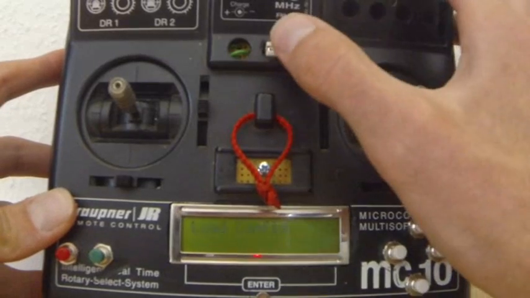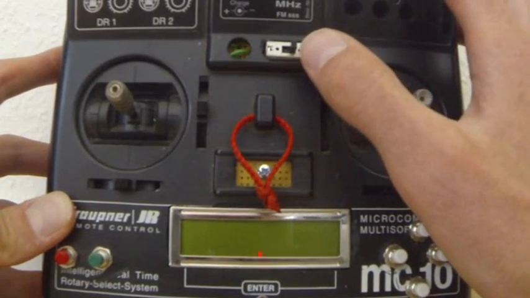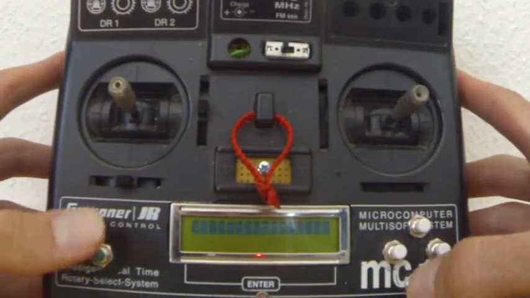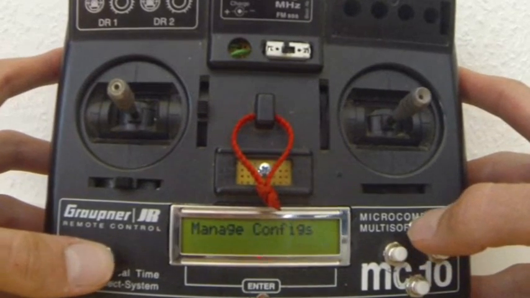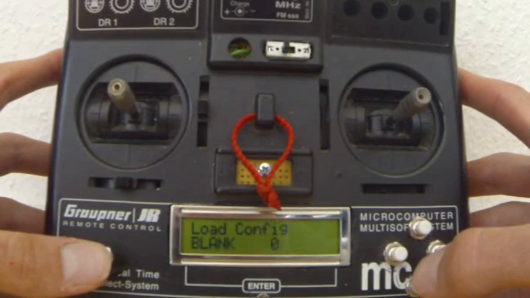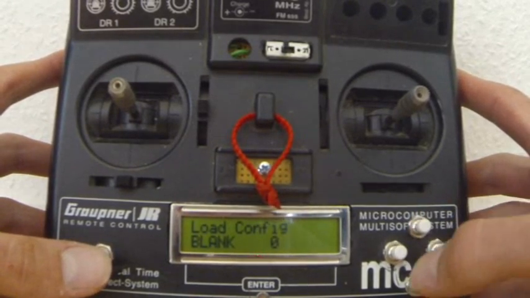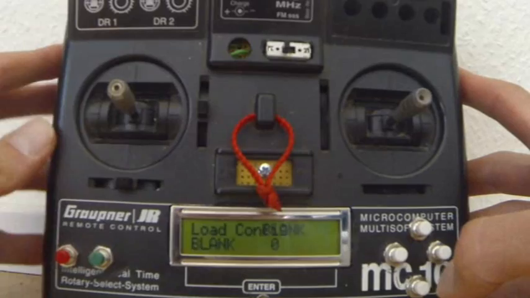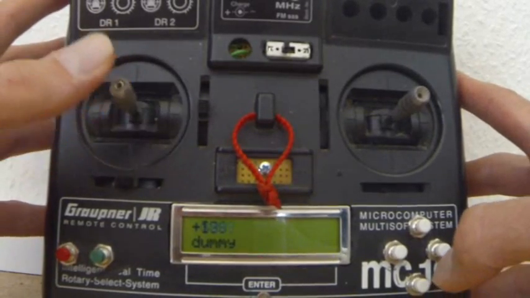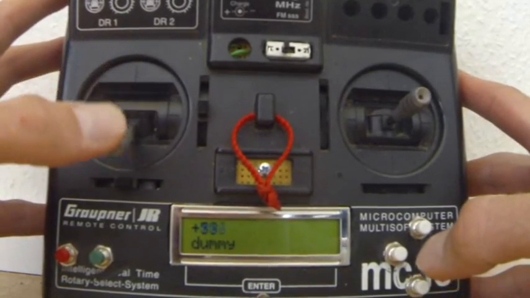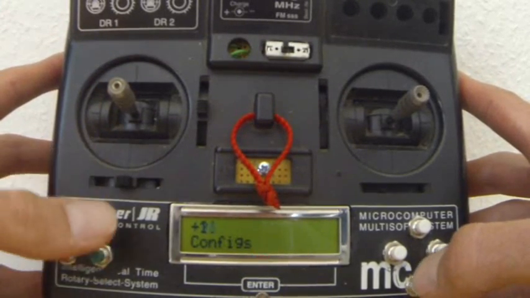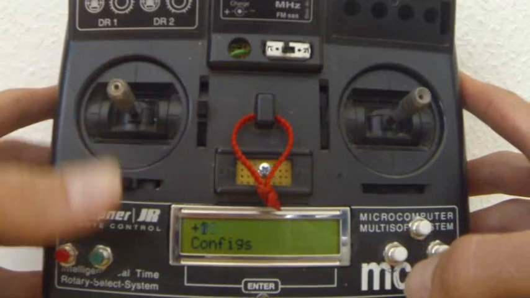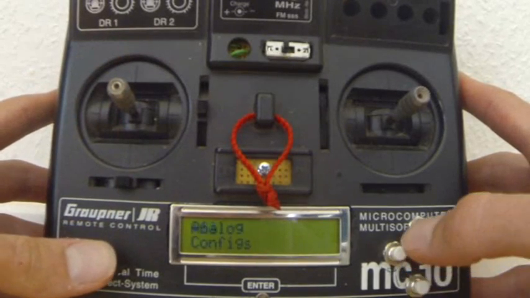And I'm going to load this configuration, switch off the transmitter and switch it on. Going to the menu point, manage configs, load config, and there's only blank 0 in the storage. Right now I'm going to load it, and the behavior is like before. Okay, now I'm going to set up the second configuration by inverting the direction.